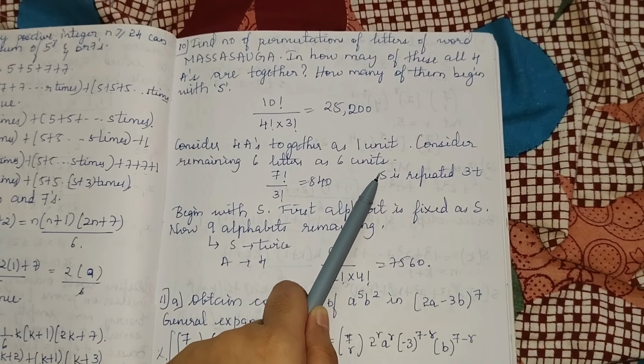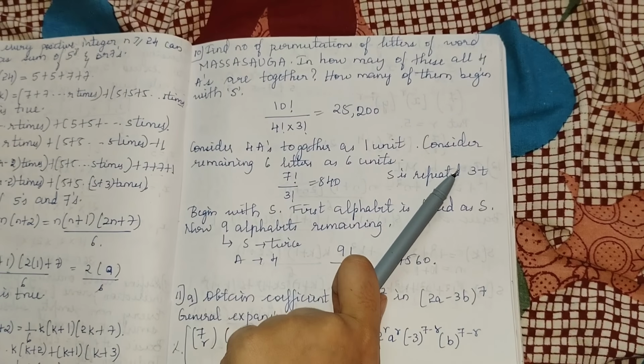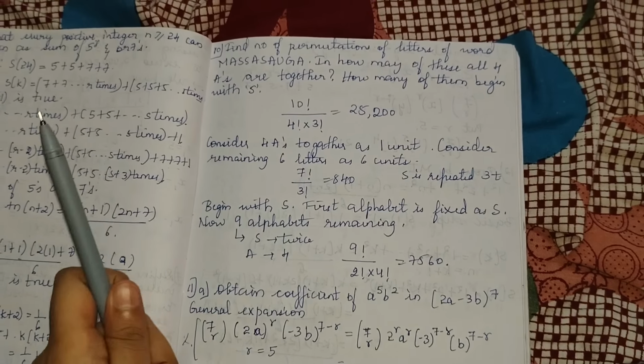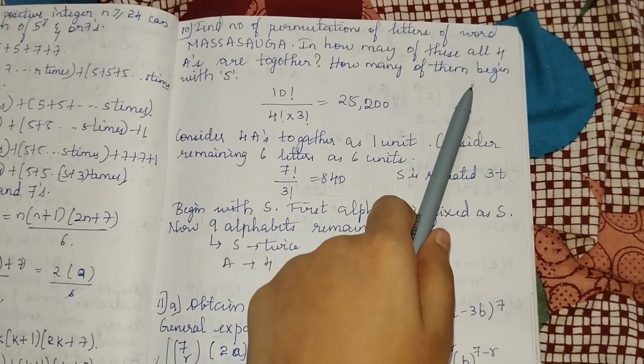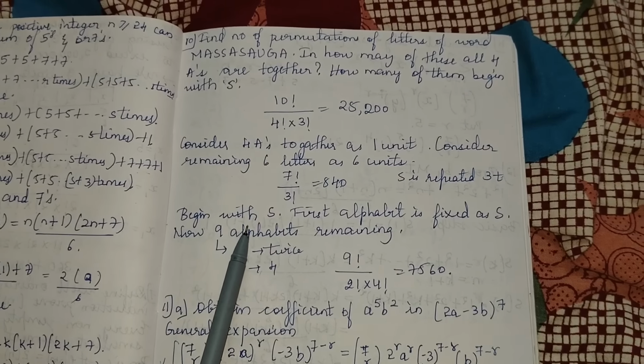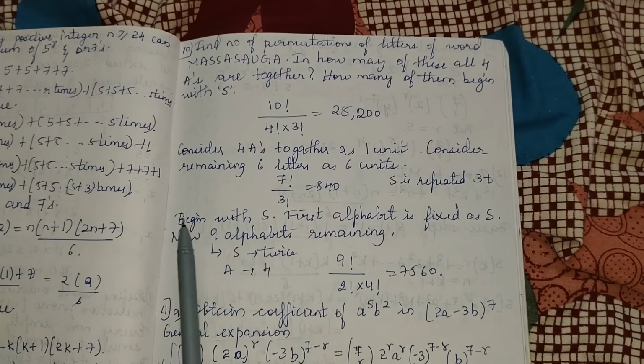You can say now letter S is getting repeated 3 times. Why can't I consider that to be 1 unit? No. Like frequency, you cannot consider it to be 1 unit. Okay. Now they have told second condition, how many of them begin with S? So if it begins with S, first alphabet is fixed as S, right?